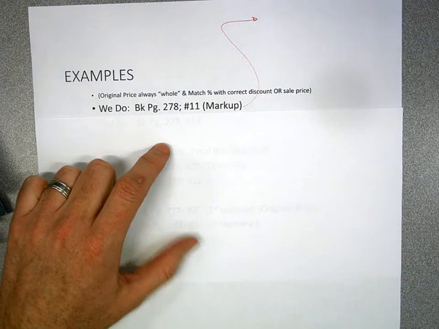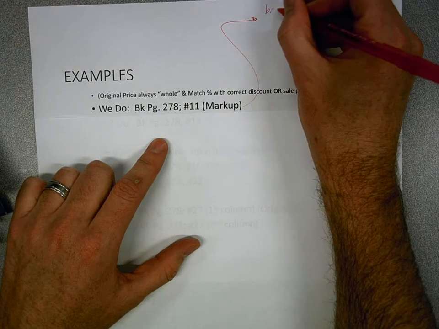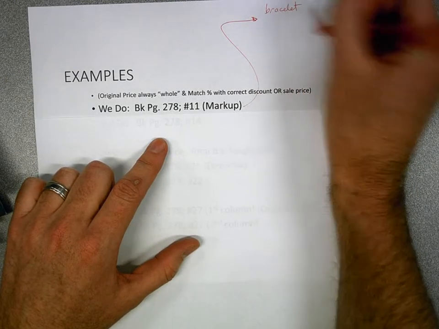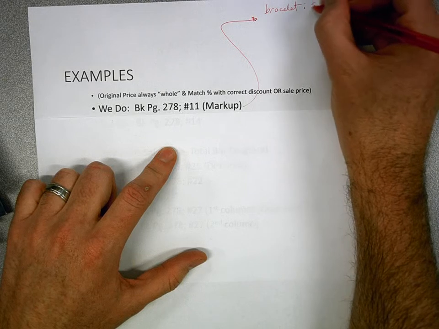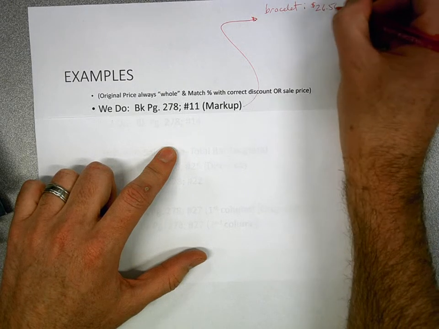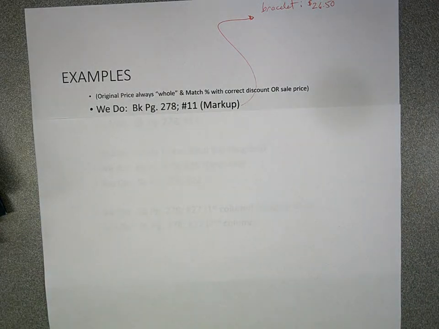All right. So for number 11, there's a bracelet, and that bracelet, they said is $26.50. All right. And that is, it says, the selling, oh no, sorry, that is not the selling price. You have to find the selling price. That's the cost of the bracelet.